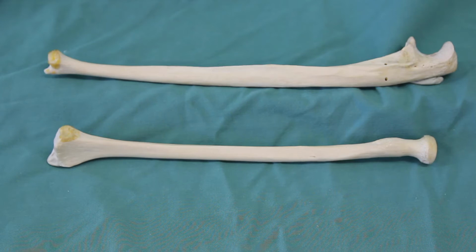Moving to the radius, at the proximal end, we have the head of the radius, which articulates with the capitulum of the humerus and the radial notch on the ulna. On the proximal end of the radius, we can also see the radial tuberosity, which also articulates with the ulna. Moving inferiorly to the distal end of the radius, we have the styloid process.